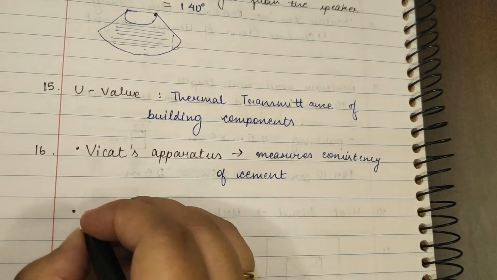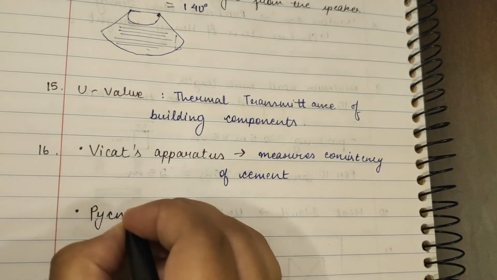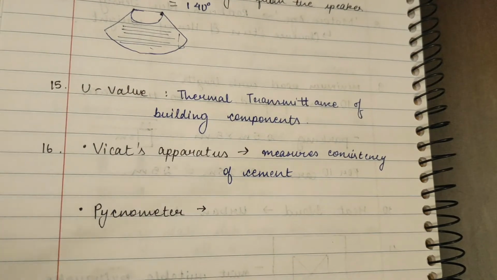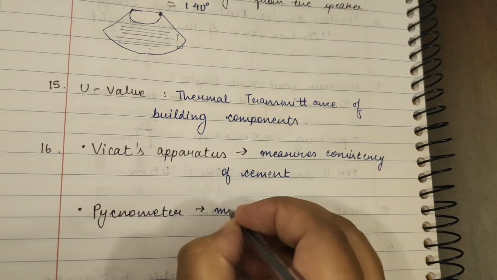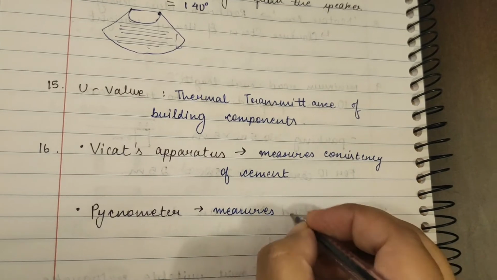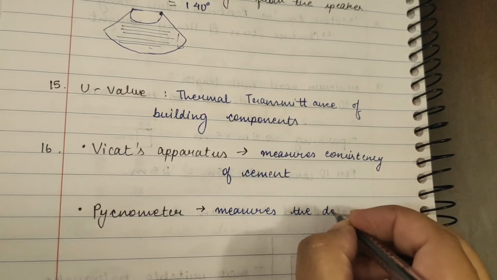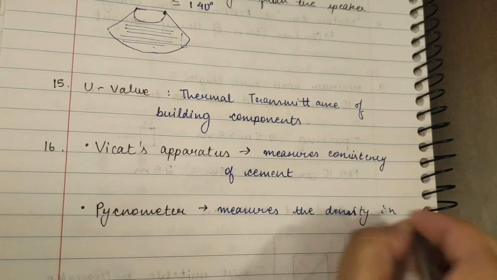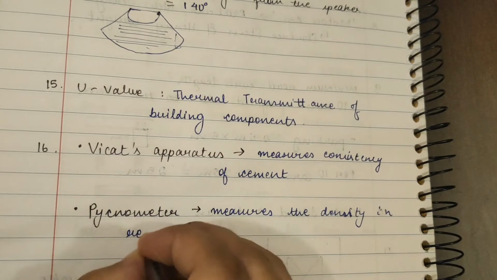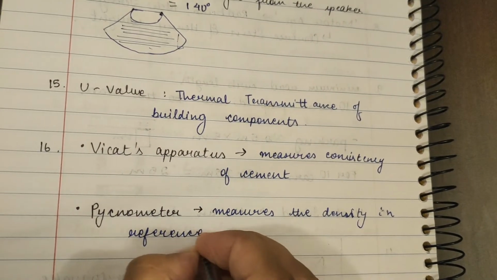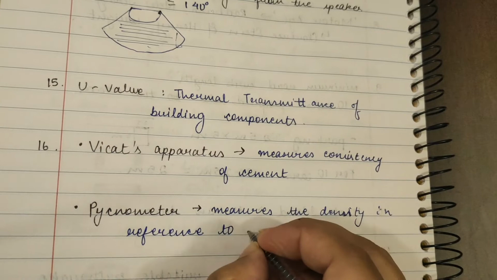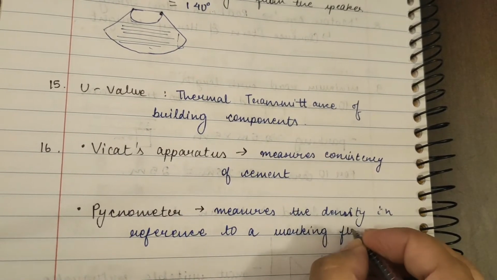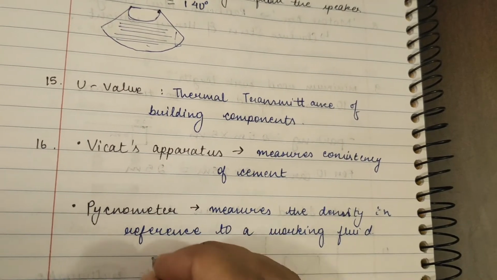Then you have pyknometer, which basically measures the density in reference to a working fluid, like water or mercury.